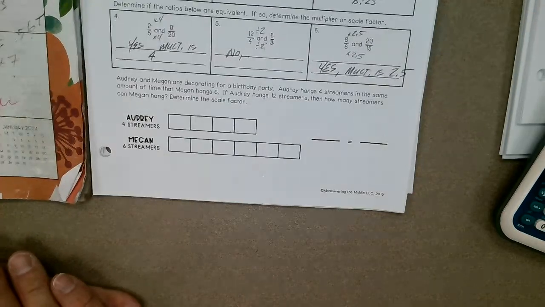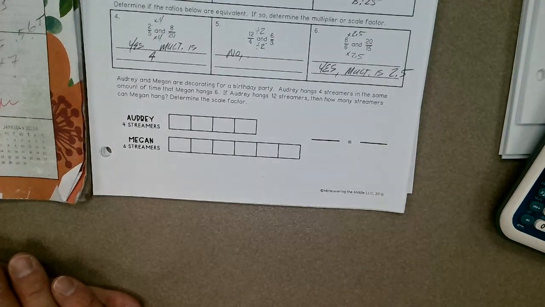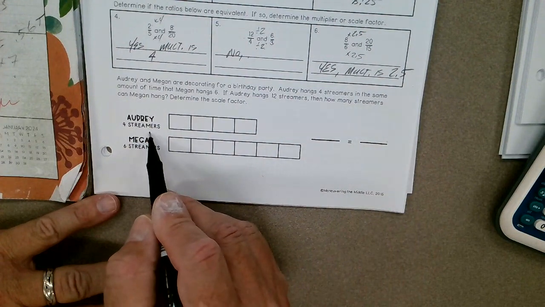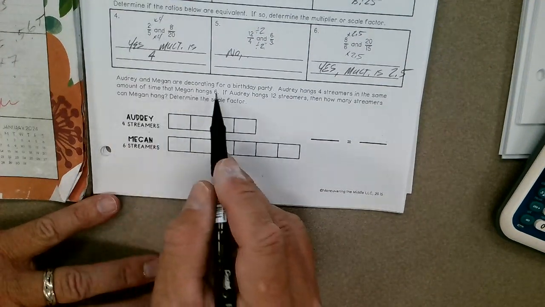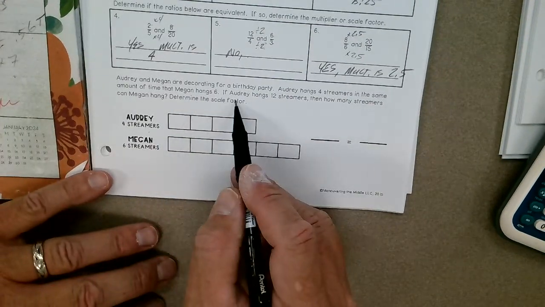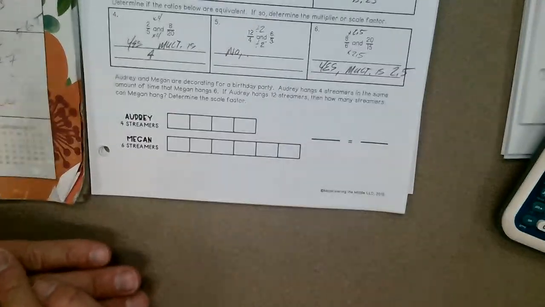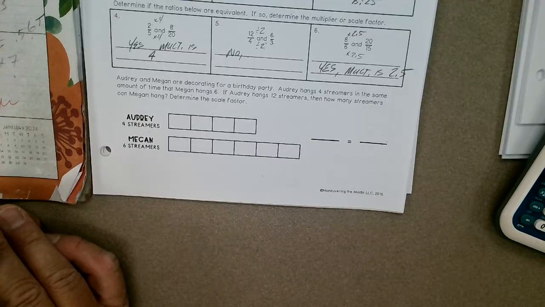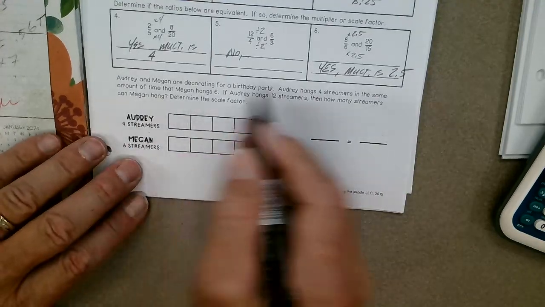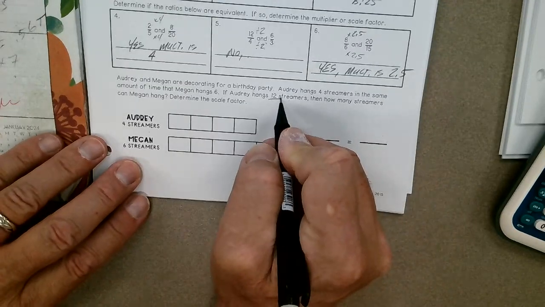Audrey and Megan are decorating for a birthday party. Audrey hangs 4 streamers in the same amount of time that Megan hangs 6. If Audrey hangs 12 streamers, then how many streamers can Megan hang? And determine the scale factor. All right, so if Audrey hangs how many? 12.